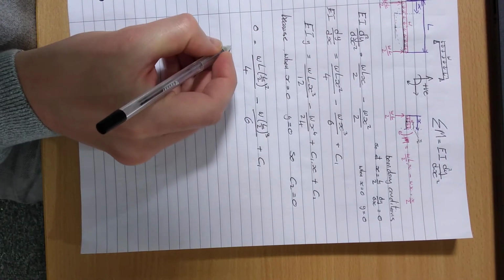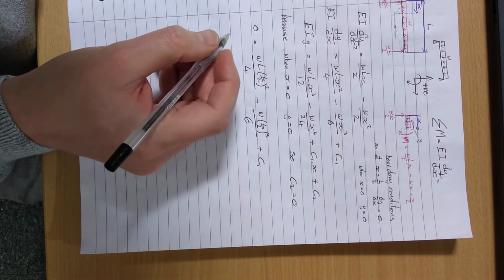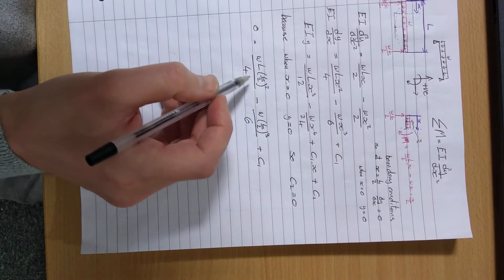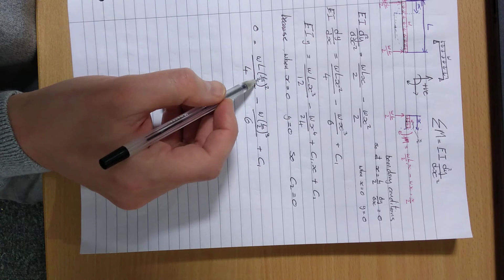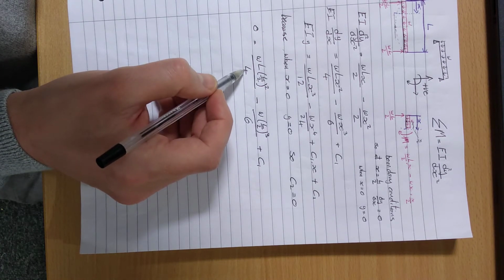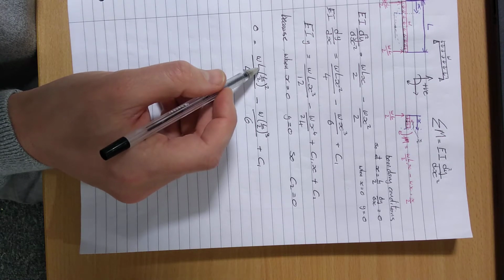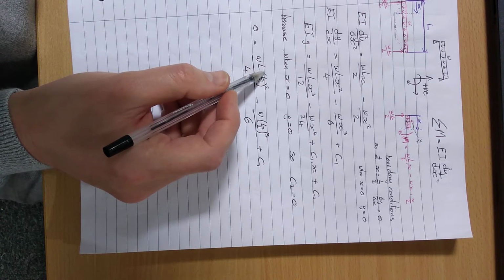So what we need to do now is simplify this. So 2 squared is going to be 4, 4 times that is going to be 16, and then we're going to be left with L to the power 3 on the top.